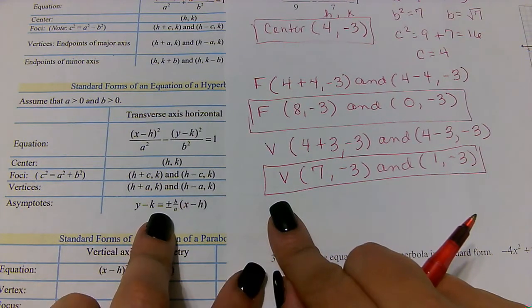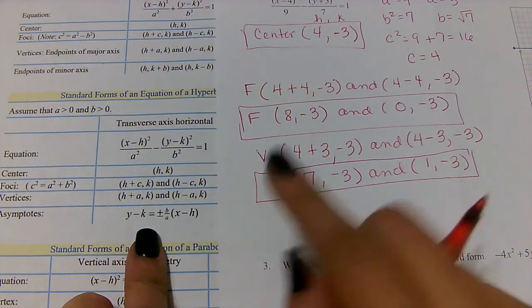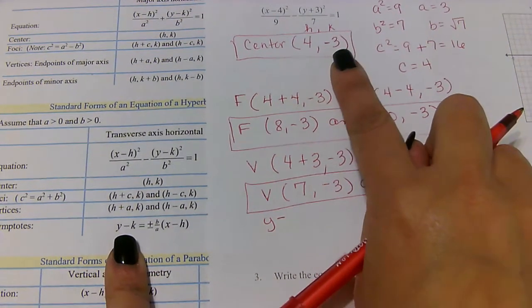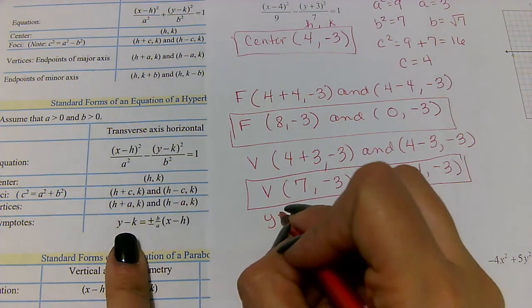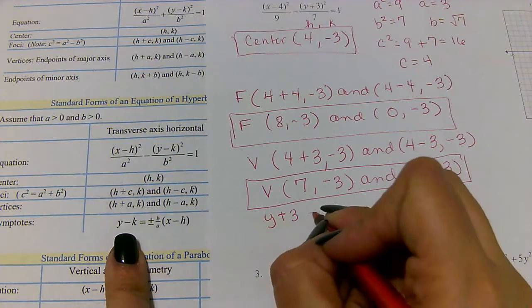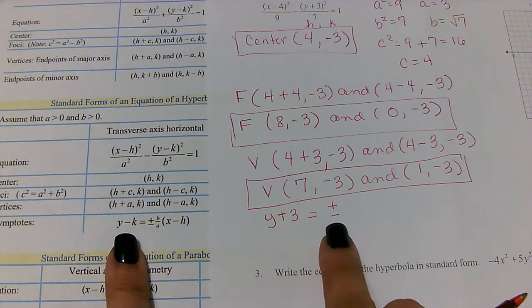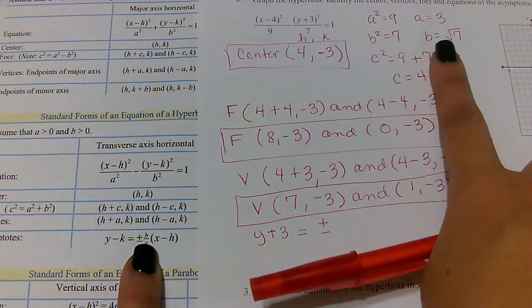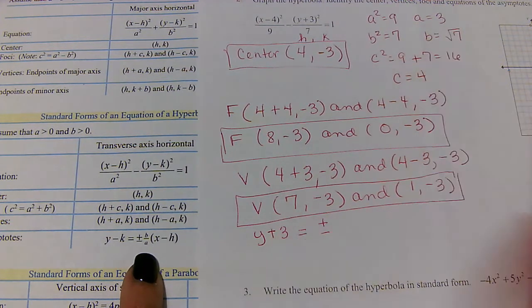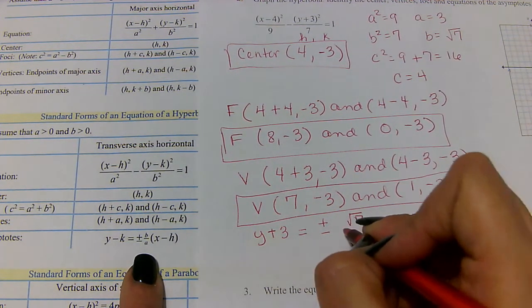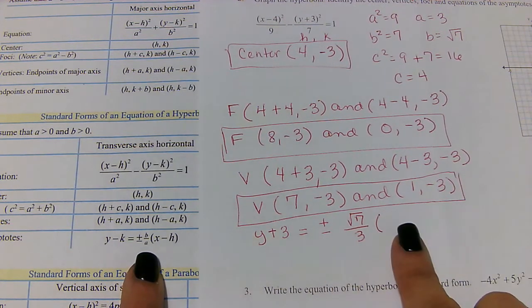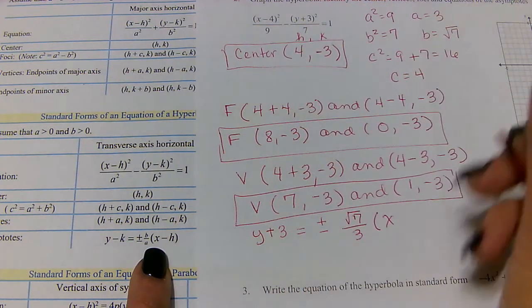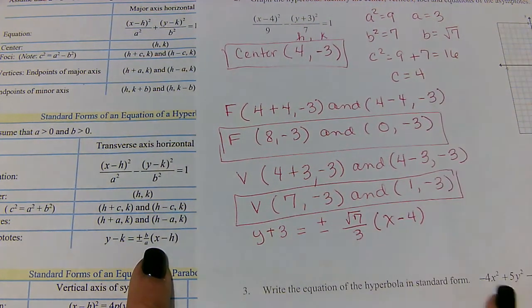Now we just need to solve for our asymptotes. We're going to be using this equation here. y minus k. k here is -3, so that changes this negative to a positive, is equal to plus or minus. This is really important. Make sure to include it. b, which is our square root of 7, divided by our a, which is 3. So square root of 7 divided by 3. In parentheses, I have x minus our h, which is 4. So I'm going to have -4 here.